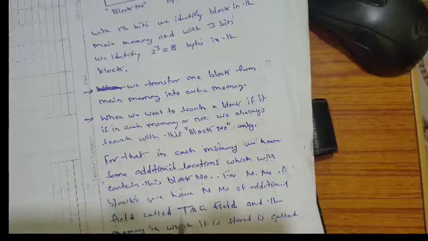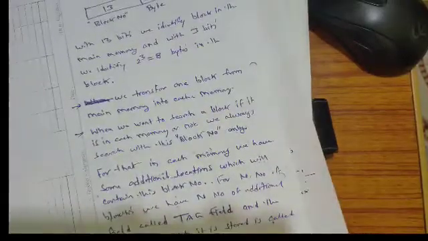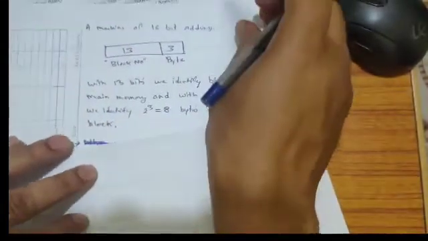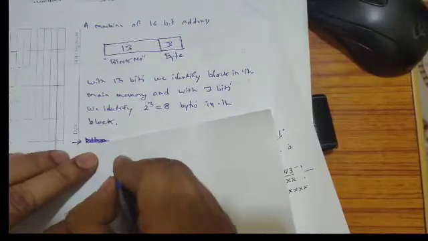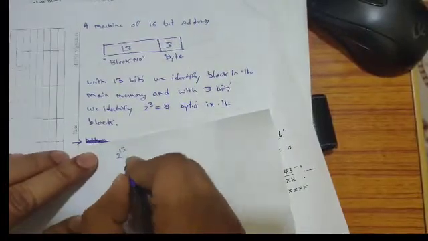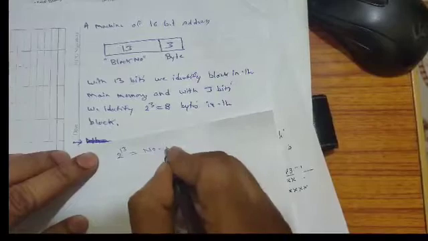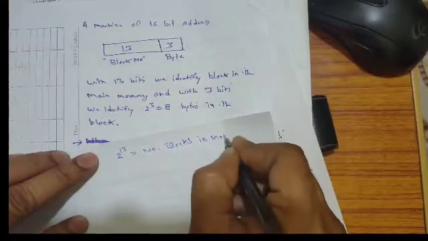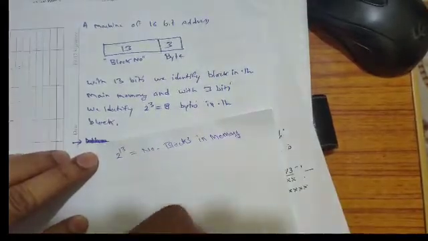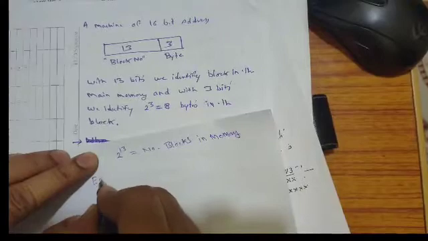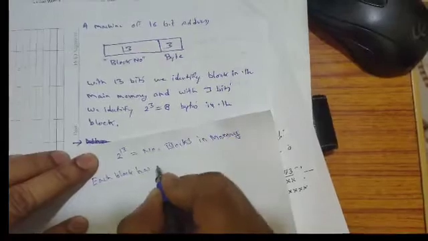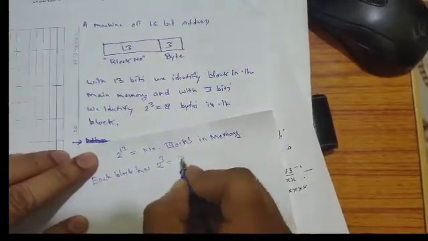It means that in this architecture, we may have 2 to the power 13 blocks in memory, and each block has 2 to the power 3, that is 8 bytes.